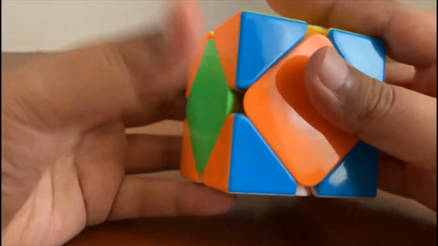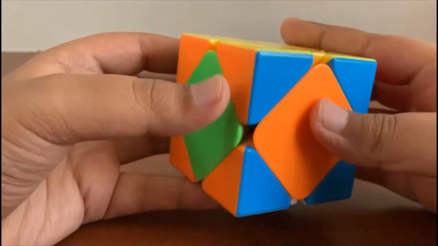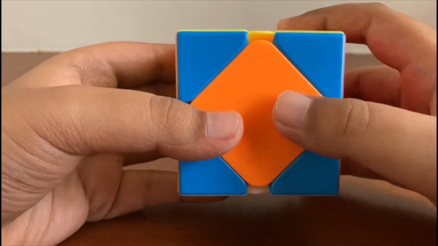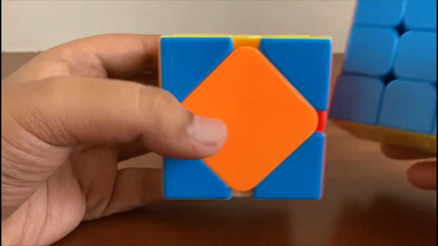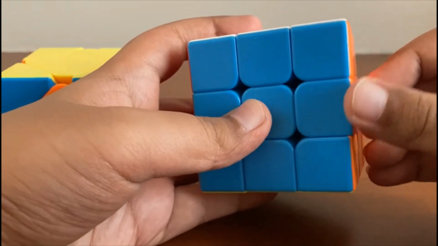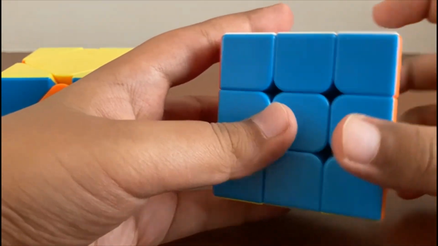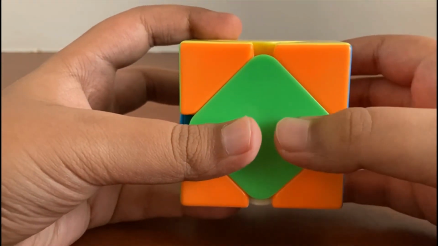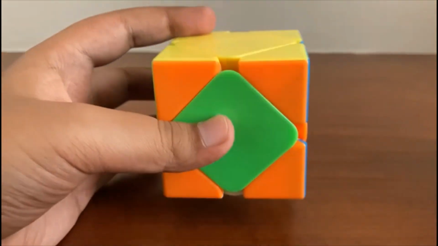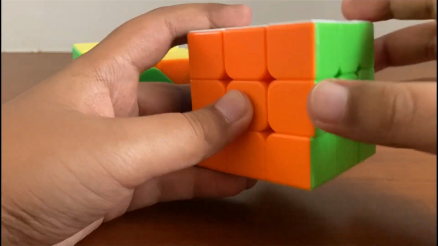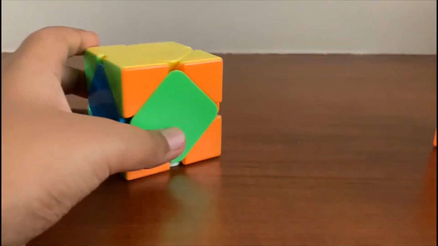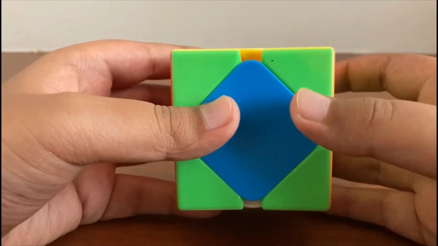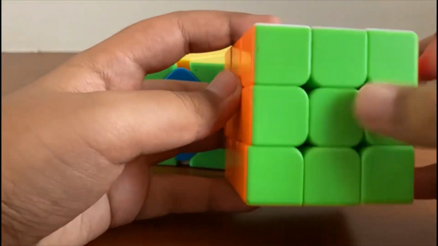And the next thing we should do is find the opposite colors. Here is blue and here is orange. Look at these two. These two are not opposite. These two are adjacent. Let's look at this. This is green and orange. These are also adjacent. And if we look at this, these two are opposite, green and blue.